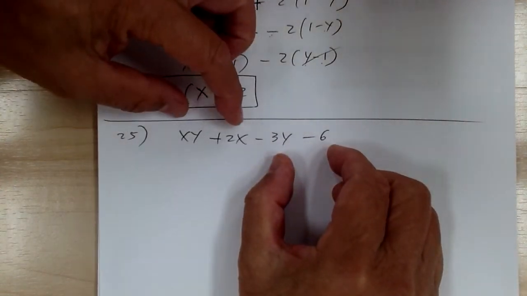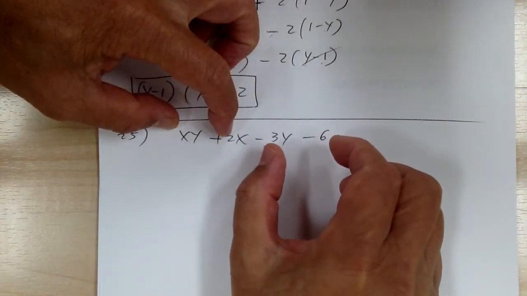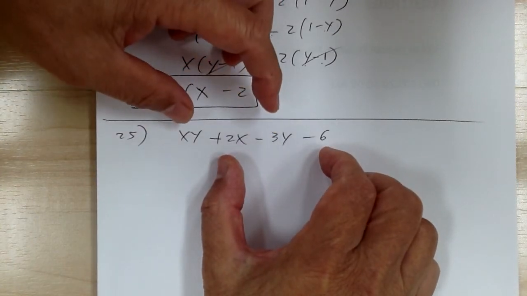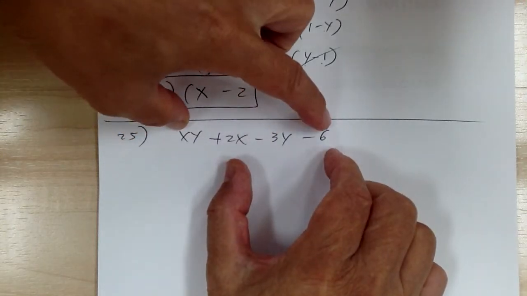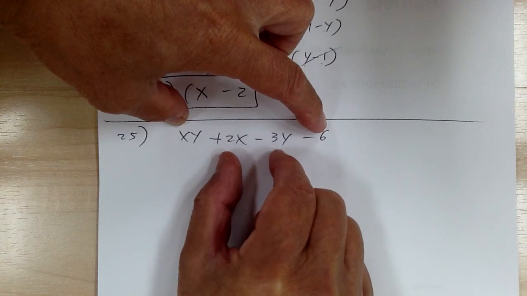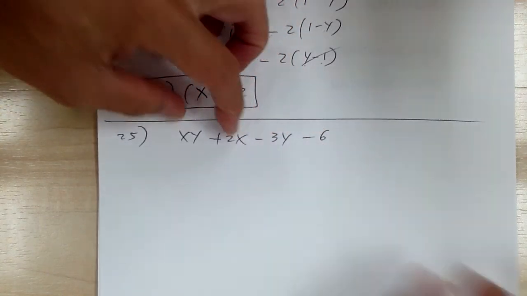So if you group these two, it's fine, because your ratio is 1 to 2, and over here, again, this is ratio 1 to 2, right? If you group this, it is also fine, because your coefficient is 1 to 3, and this is 1 to 3, so this is fine. But this is no good, because this is 1 to 6, and this is 2 to 3. So this group is not going to work. So you can either group this way, or group this way, okay?